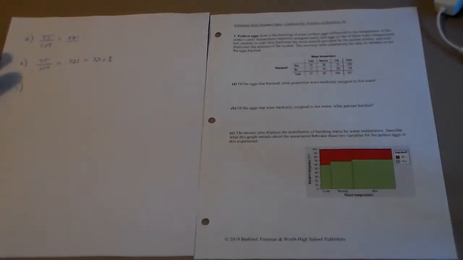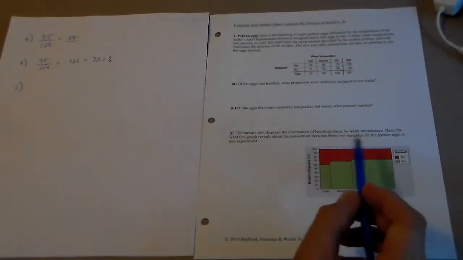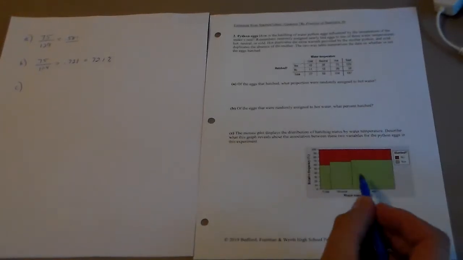Okay? So for part C, the mosaic plot displays the distribution of hatching status by water temperature. Describe what this graph reveals about the association, the relationship, between these two variables for the python eggs in this experiment. So we want to see if there's a relationship or not between water temperature and whether they hatched. So if we look at, let's say, cold water, and hatched is yes, okay? So here's your cold water, and here's the amount that hatched. Here's the amount that didn't hatch, and so on, okay?